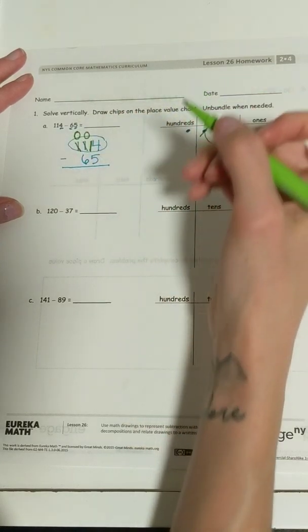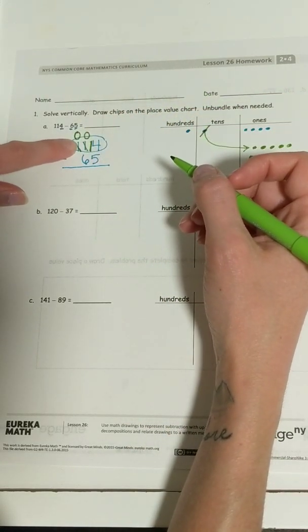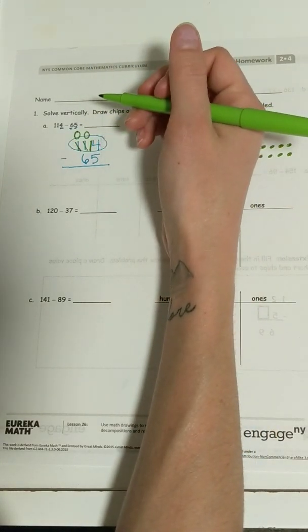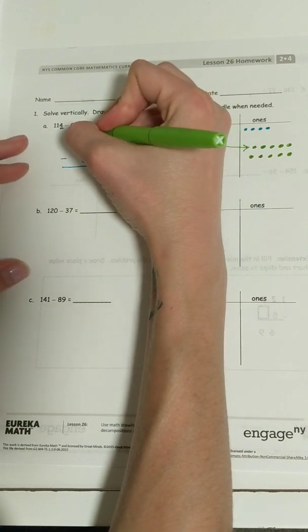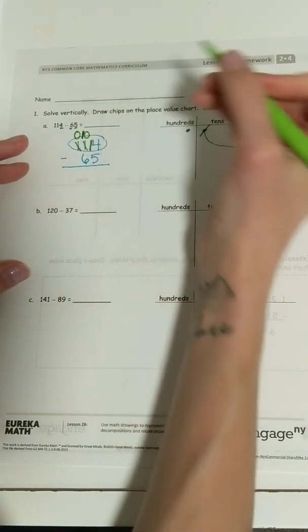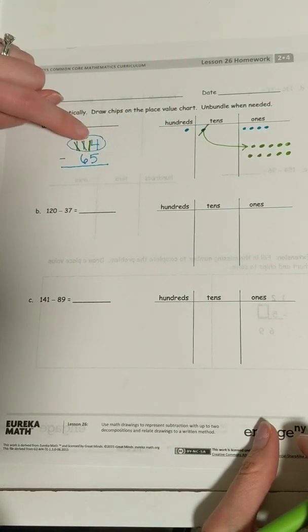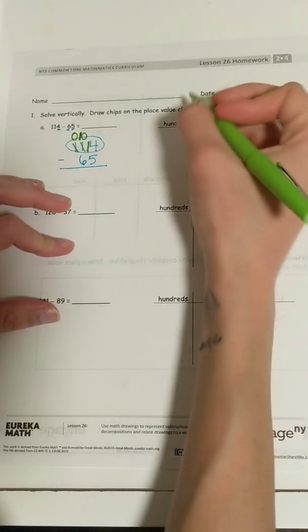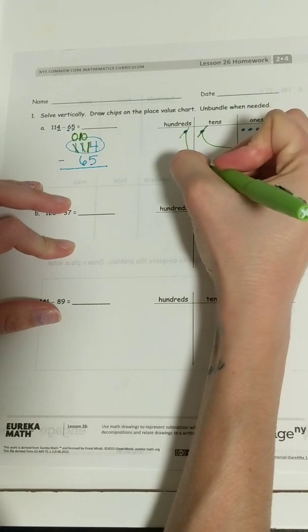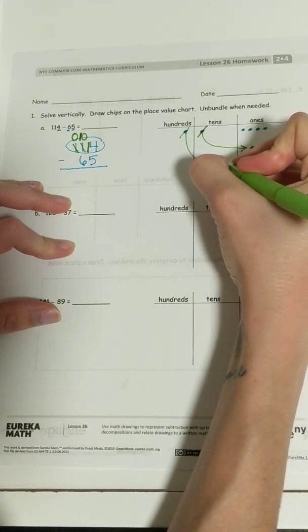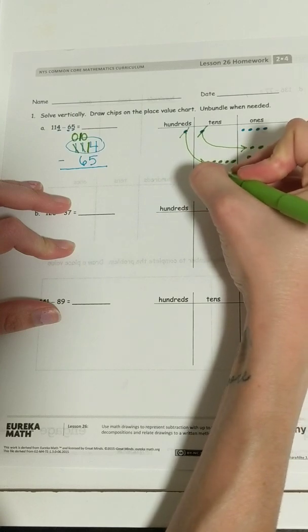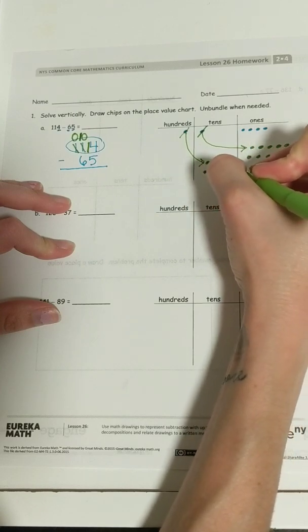So if I take 10 tens from my hundreds place, and then I put it over here. I used to have 0 tens, but now I have 10 tens because I took 100 like this and I unbundled or regrouped it, because 100 is the same as 10 tens.